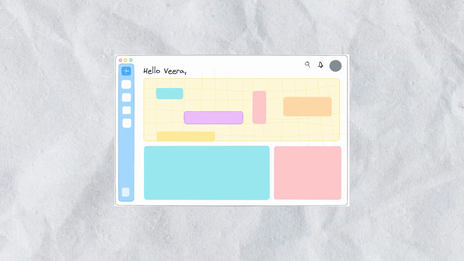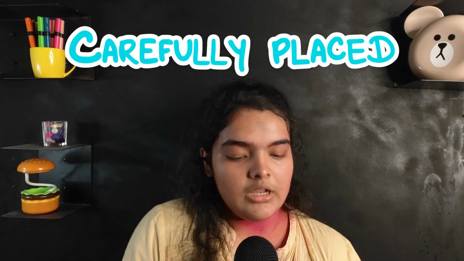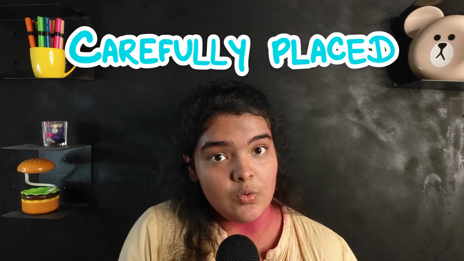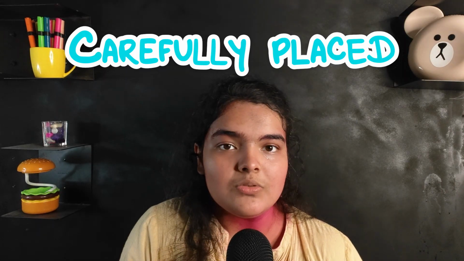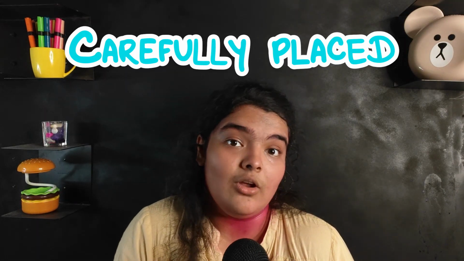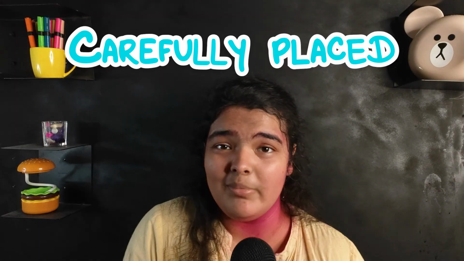A layout is literally how carefully and how well you place things on a paper or a screen so that people can understand and retrieve it. A layout is carefully placed. It's not random. You choose where everything goes. And if you're not choosing where your things are going, you're still choosing where your things are going. You're just not doing a very good job at choosing where things are going.